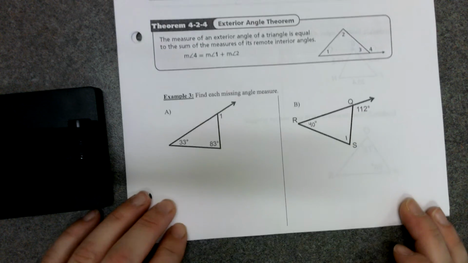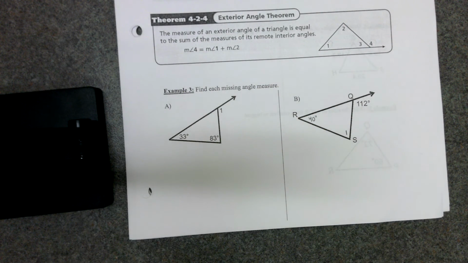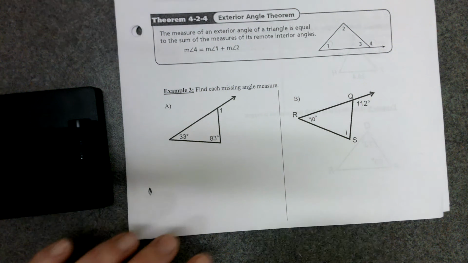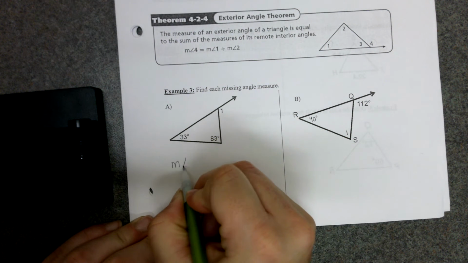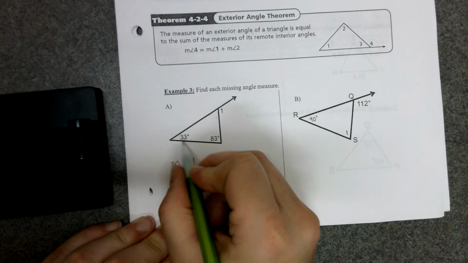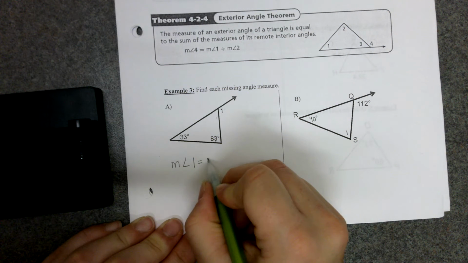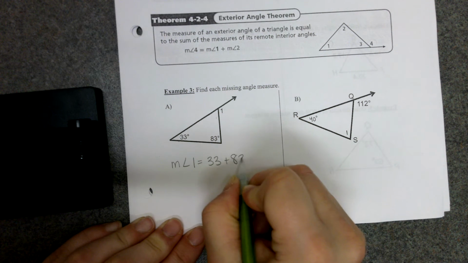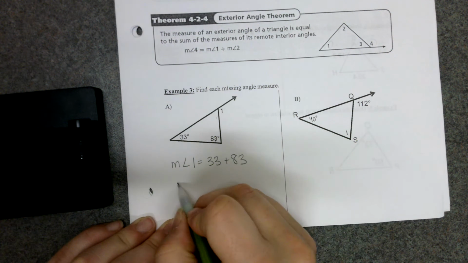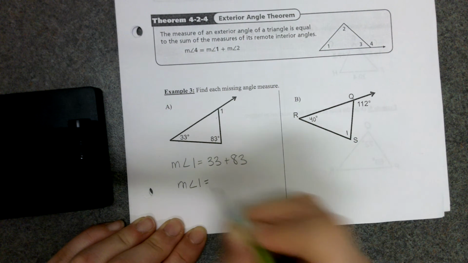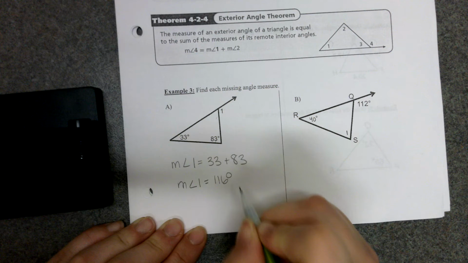So for example 3, it says find each missing angle measure. So here, the measure of angle 1, these are the remote interior angles, would equal 33 plus 83. So the measure of angle 1 equals 116 degrees.